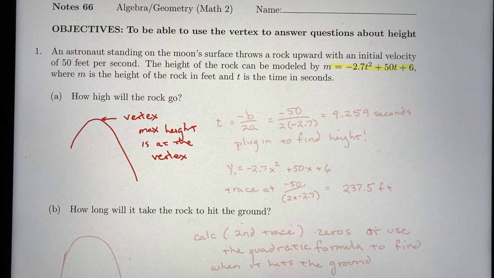Okay, so that value will be negative b over 2a, which will be the time when that hits. And then we plug in to figure out what the actual height is.